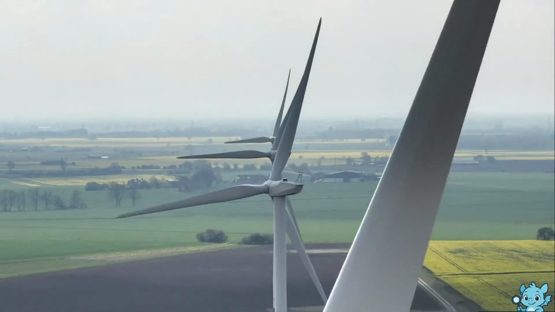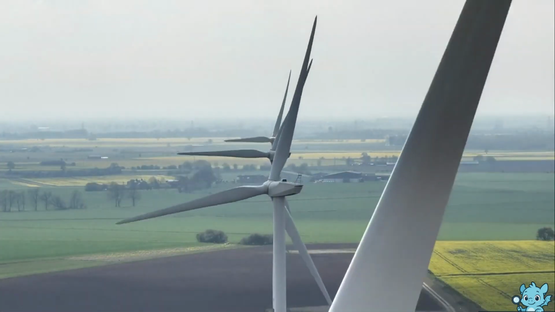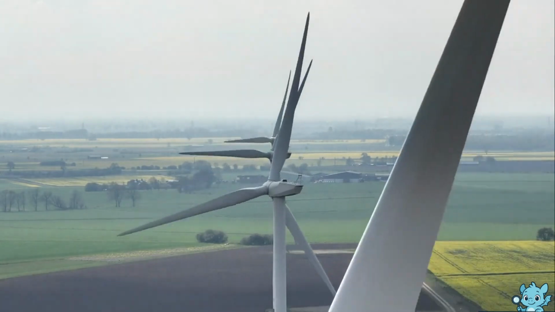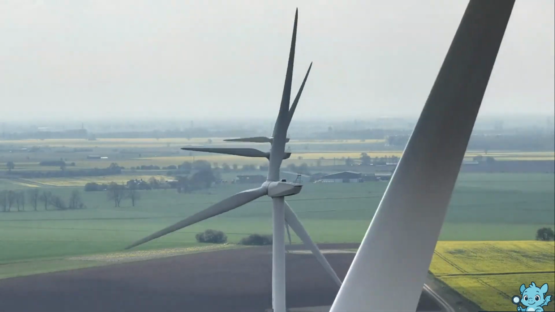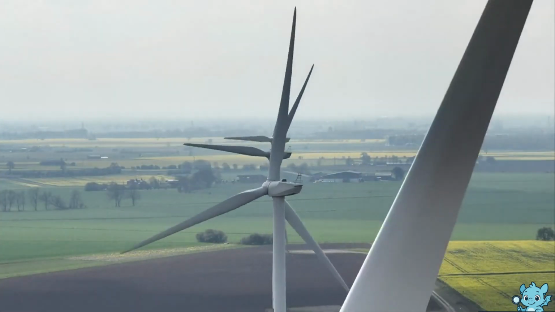By using aerodynamic blades, gearboxes, generators, and advanced control systems, turbines can produce clean, renewable energy without emitting greenhouse gases.